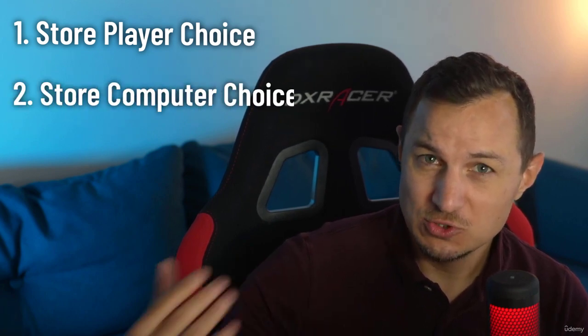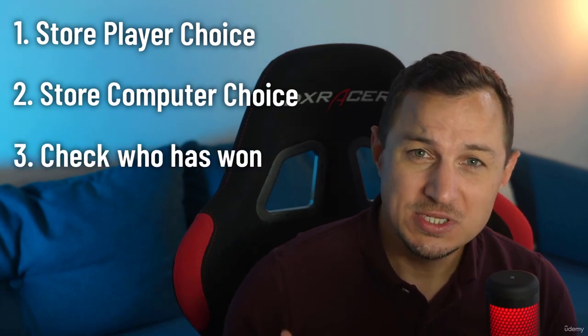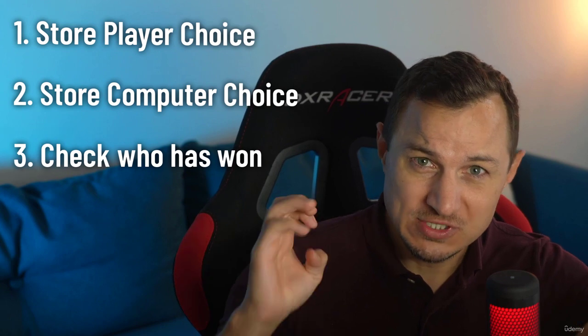Okay, and how do we do that? Well, we need to store information about what our choice was. We need to store information about what the choice of the computer was. And we need to have a comparison of the computer's choice versus our choice to see who won. Okay, so that's basically it, right?